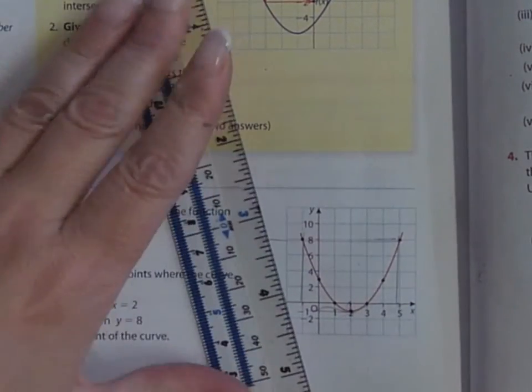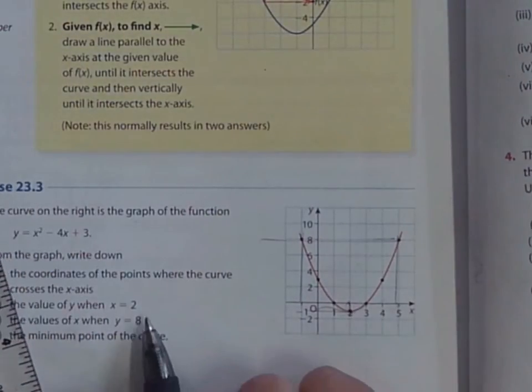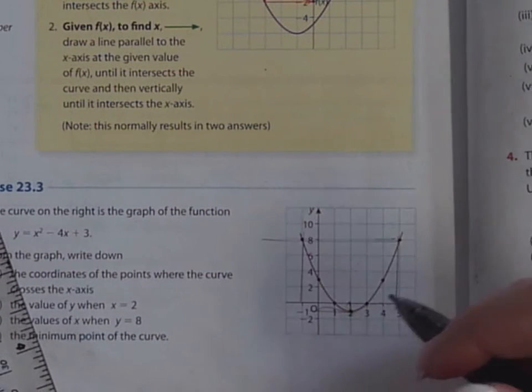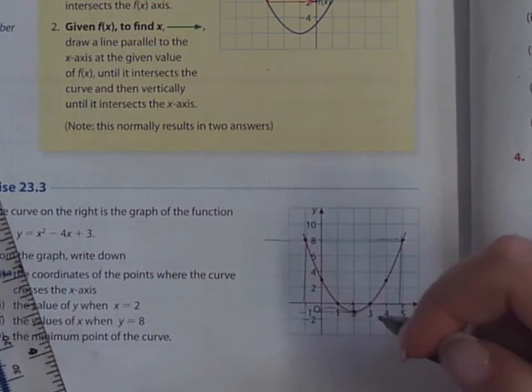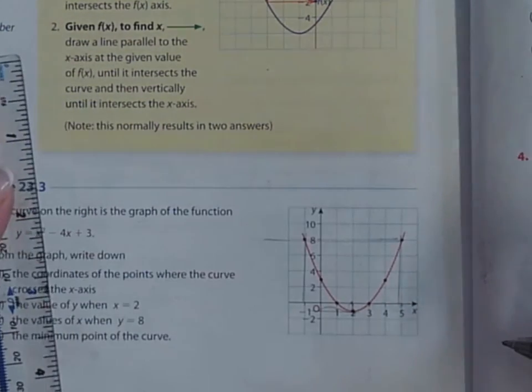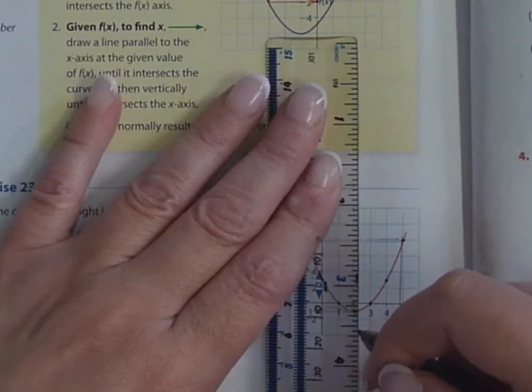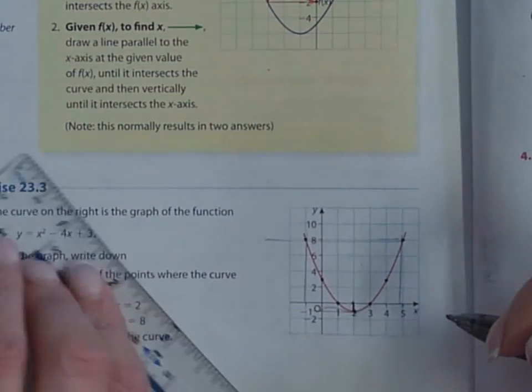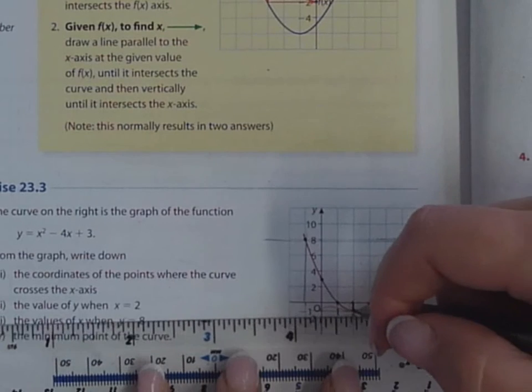Yeah. Right, sorry. So you go to x equals 2. I'll find that on the x-axis. You draw a line up or down to hit the graph. Which way will I go? Down. Right? And I only have to go down a little bit. There it is. And then you draw a line across so you can read off that number.